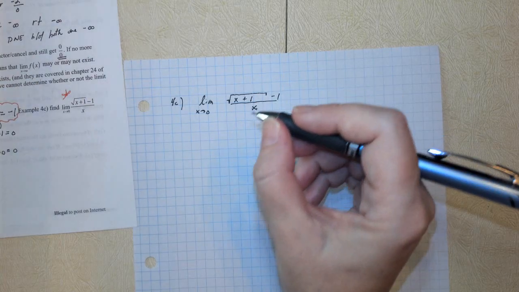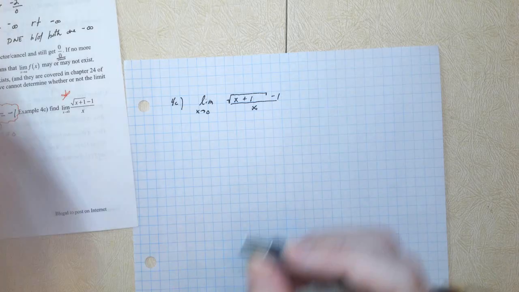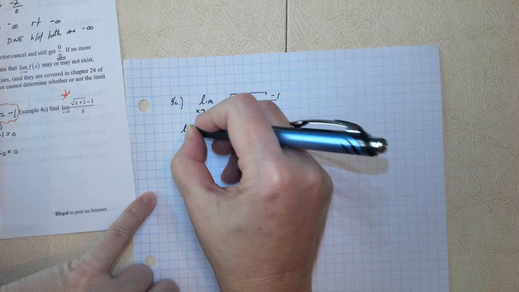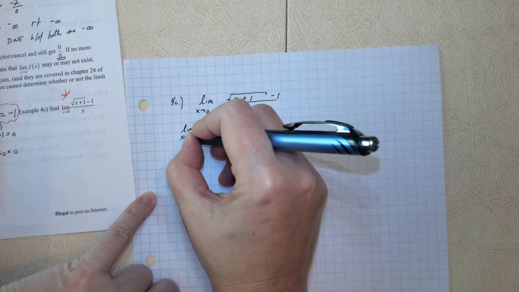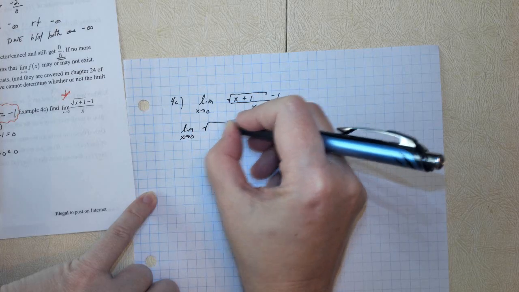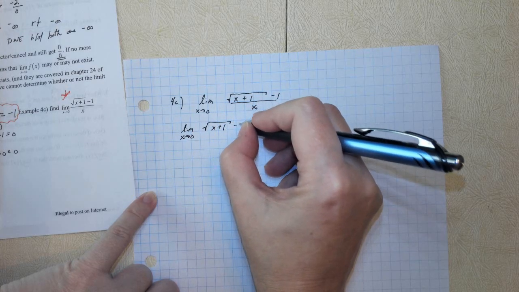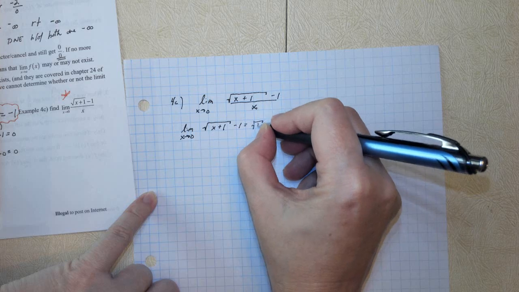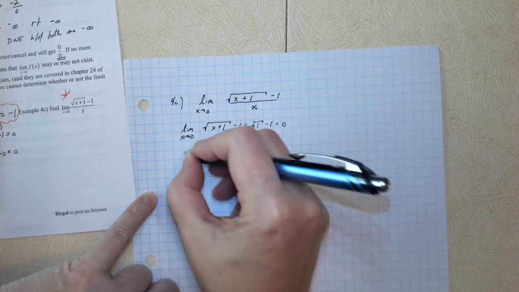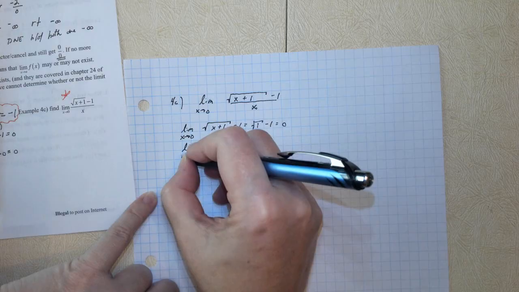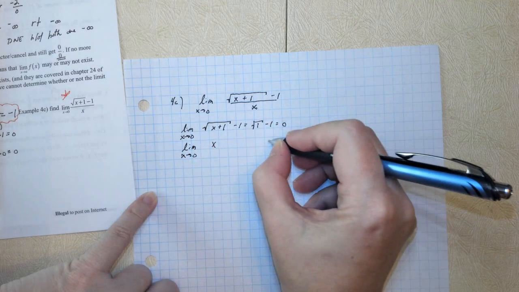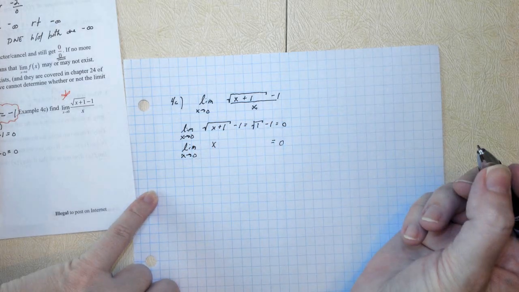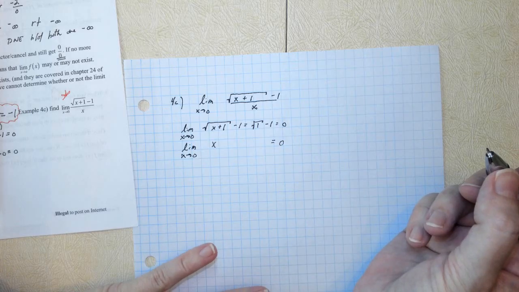So you can, and really should, break this up, because when we get to L'Hopital's theorem, we're going to need to. I'm going to get the square root of 1 minus 1, which is 0. And again, the bottom is going to be 0. So I'm back to a 0 over 0 situation.